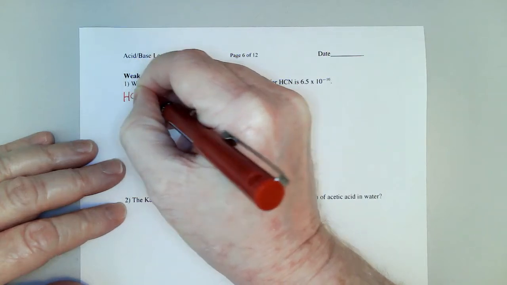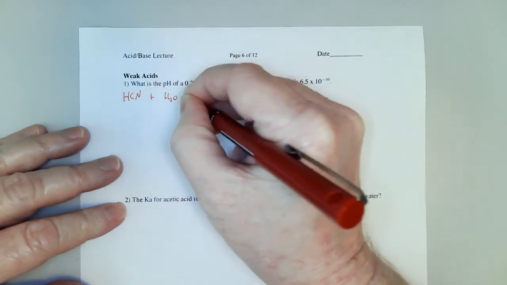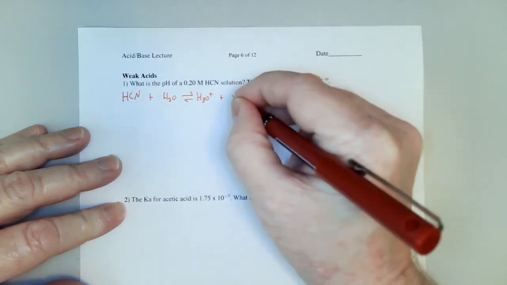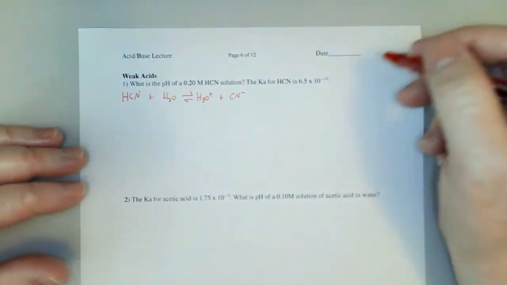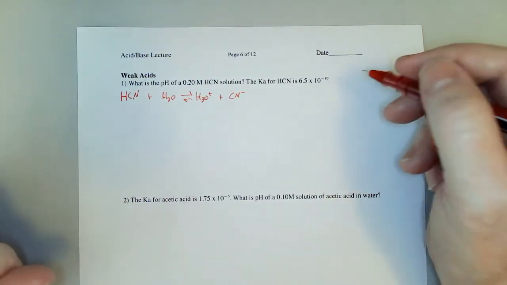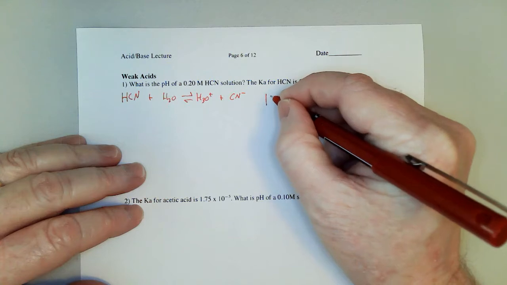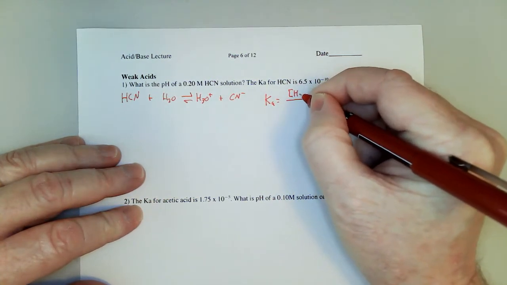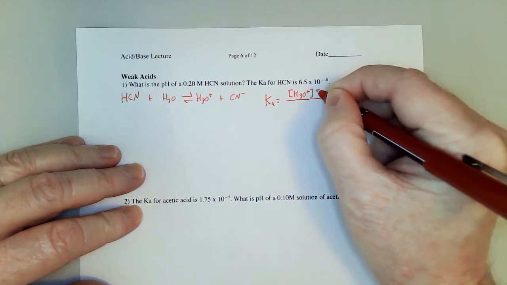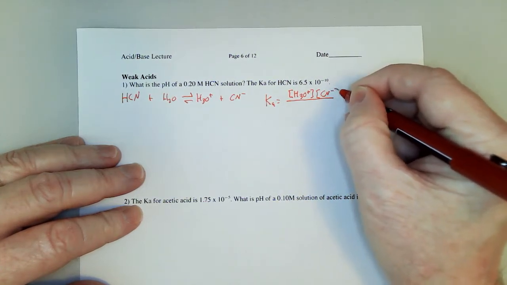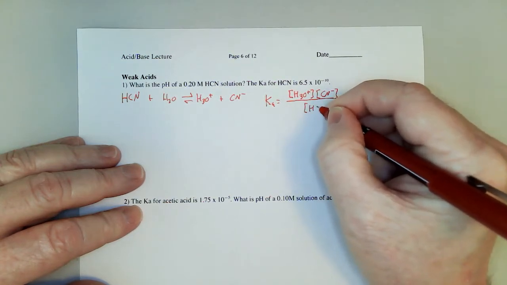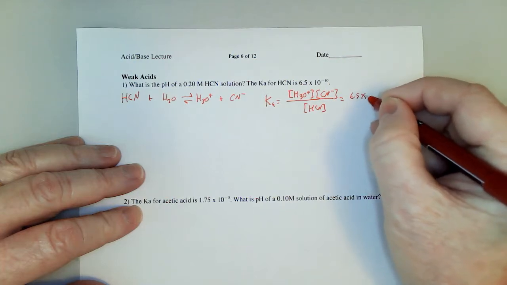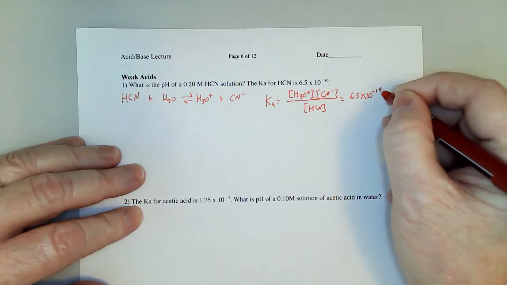HCN is not on our list of strong acids. It's a weak acid. It only partially dissociates. And based upon the value of the Ka, it doesn't dissociate much at all. That's 10 to the negative 10. So the Ka equals the concentration of H3O plus times CN minus divided by HCN, and that's 6.5 times 10 to the negative 10th.